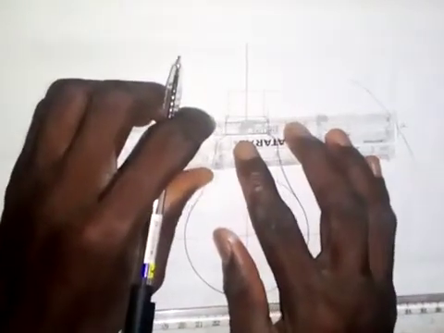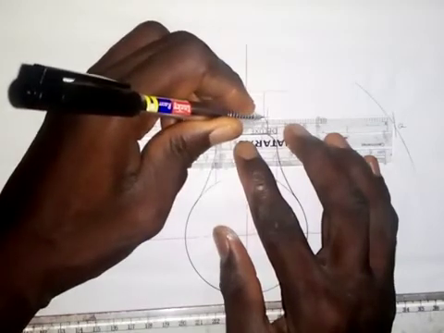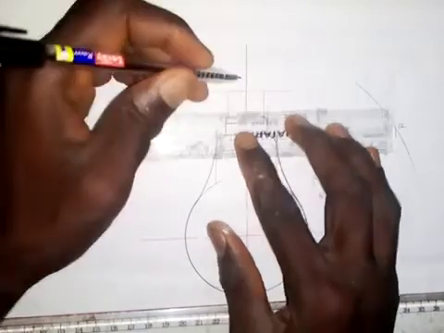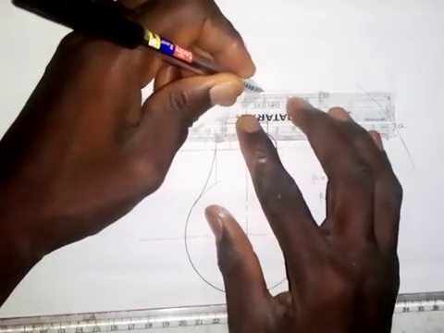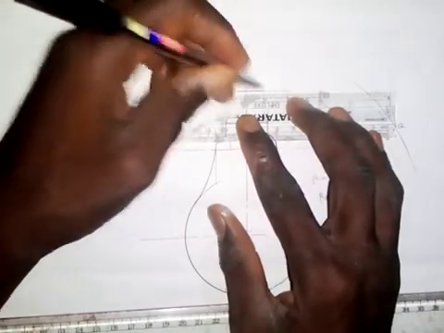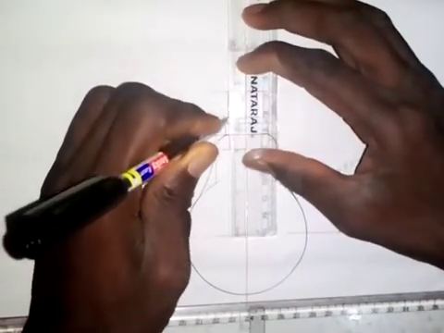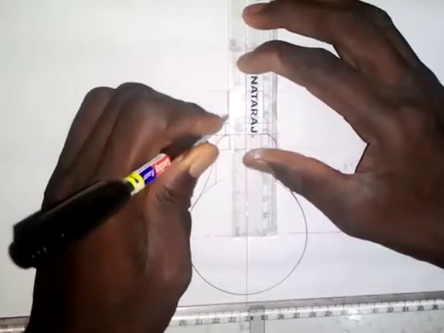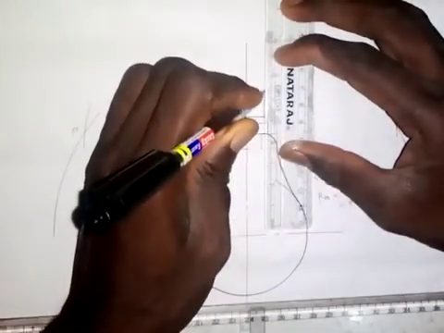Okay, then here I'll make this line with a thick line. And here also I'll make this with a thick line like this, and then this will be drawn with a thick line. Okay, and this will also be drawn with a thick line.